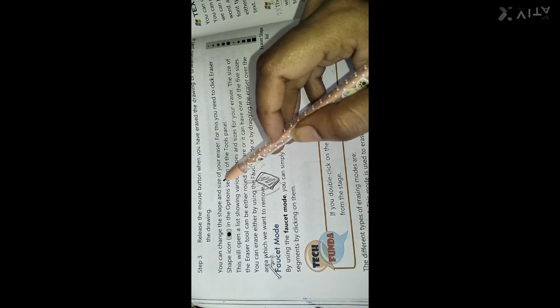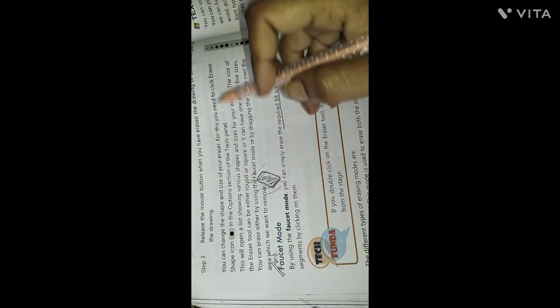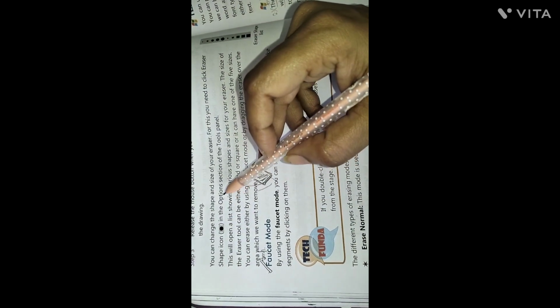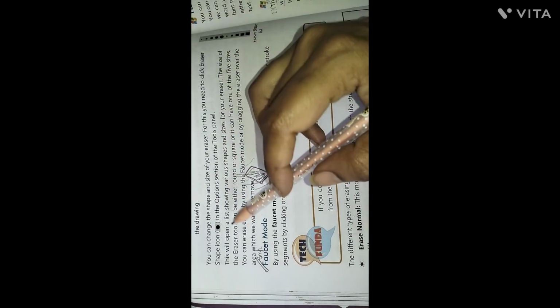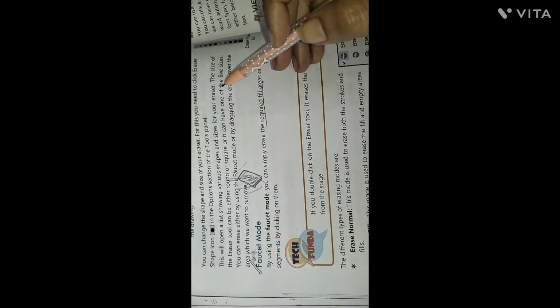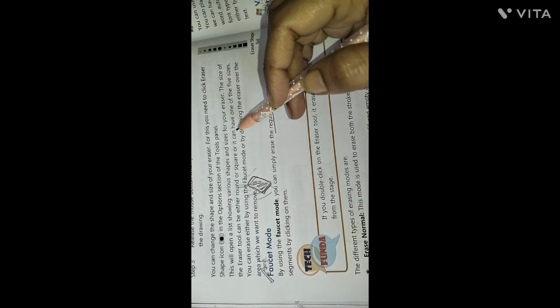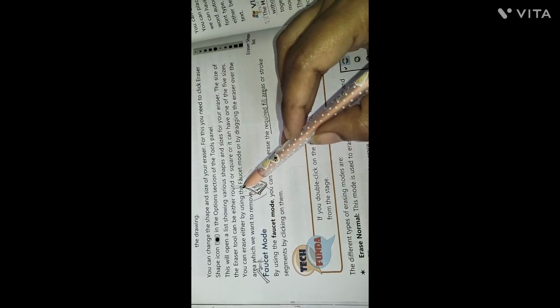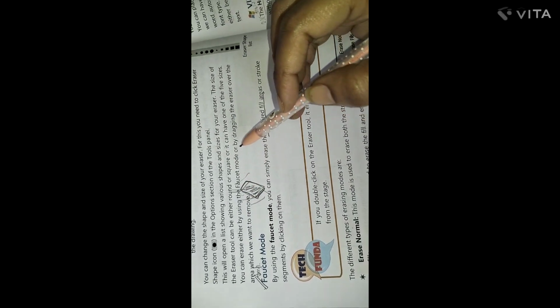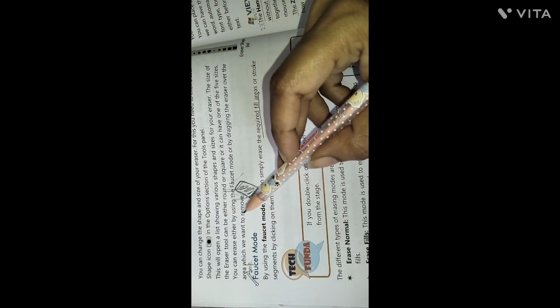You can change the shape or size of your eraser. For this, you need to click the eraser shape icon in the options section of the tools panel. This will open a list showing various shapes and sizes for your eraser. The shape of the eraser tool can be either round or square, and it can have one of 5 sizes.